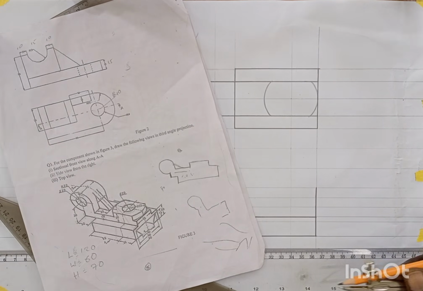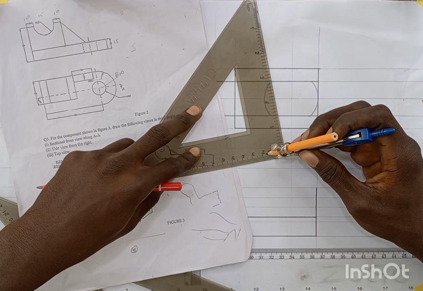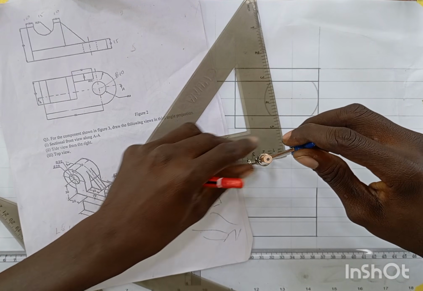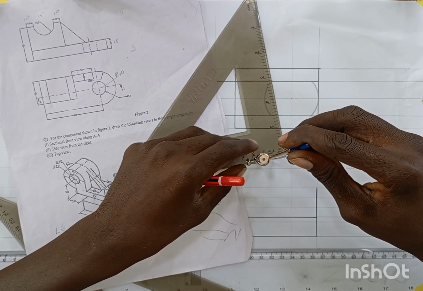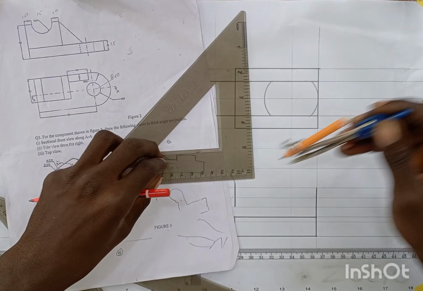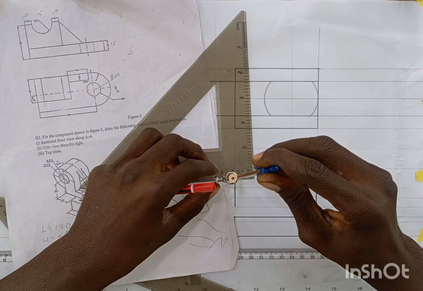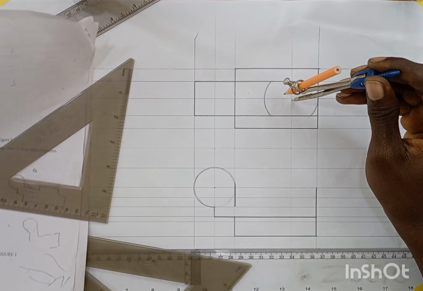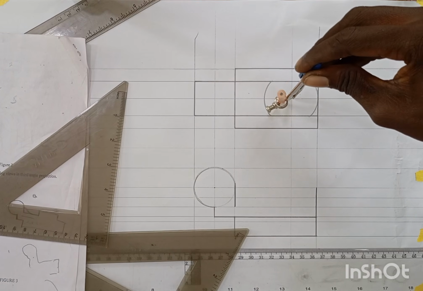And we're now going to measure 10 on our ruler. We're going to measure 10. So this is 10 millimeter, which is equivalent to 1 centimeter. Yes, it's 10 millimeter. Now from here, at the center, let's make a circle.